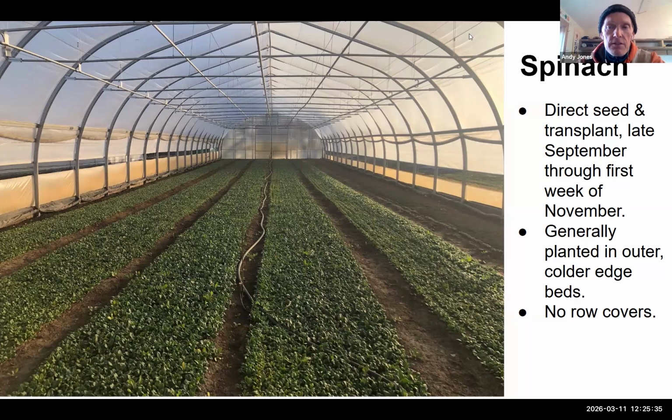Spinach these days, we're typically planting in the outer beds, which, because the houses are unheated, are significantly cooler than the interior beds. So we typically have a couple to three beds of spinach in a house along those outer edges. And we don't use any row cover on the spinach.